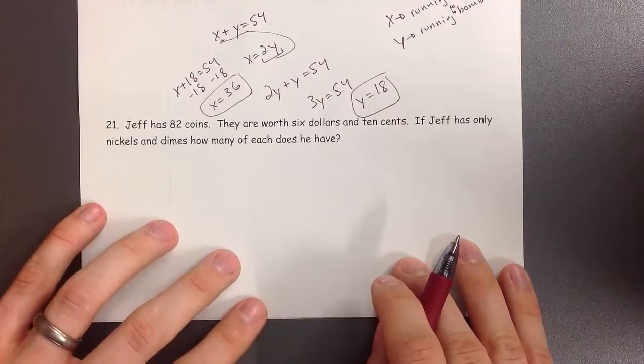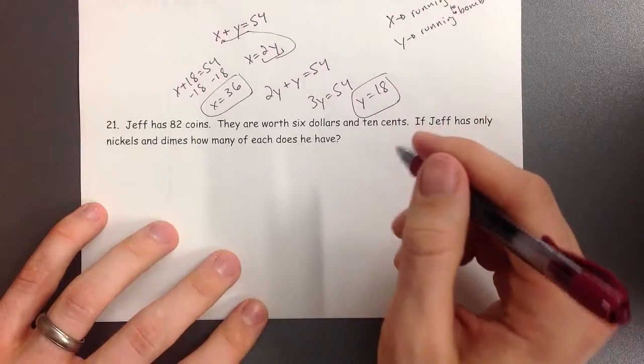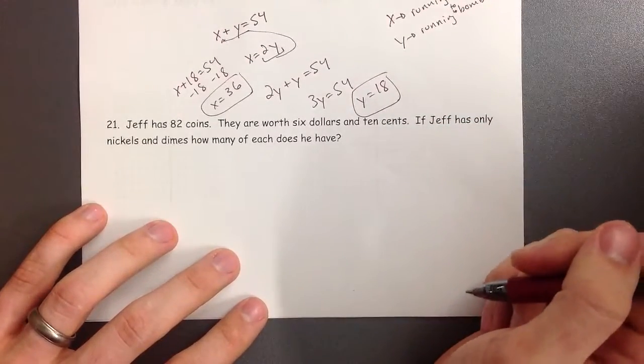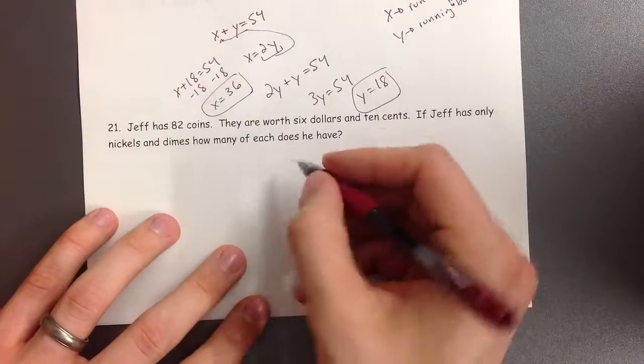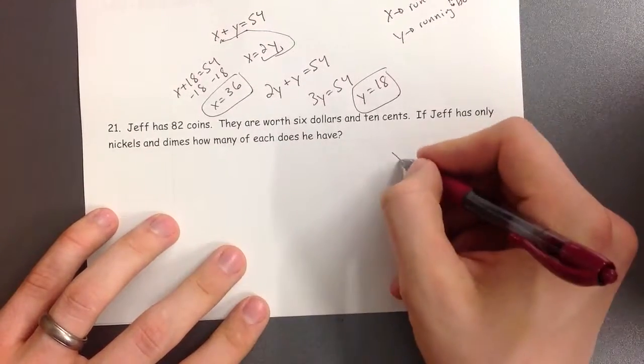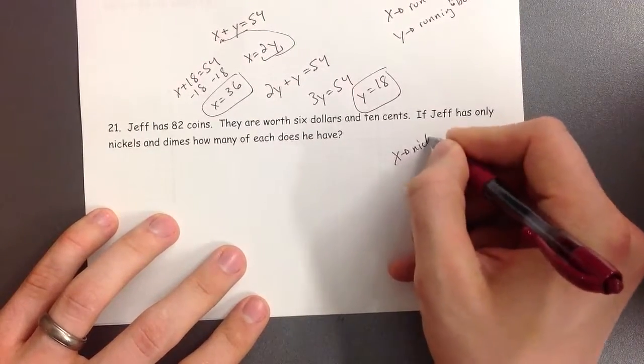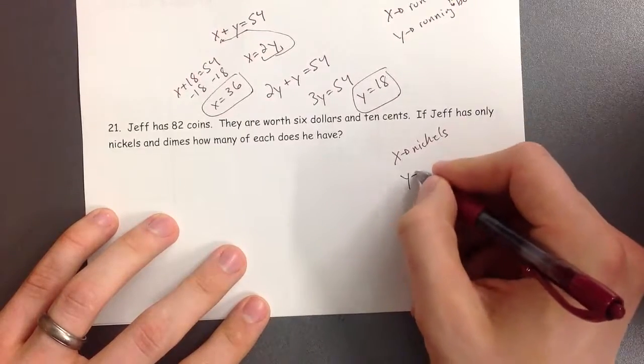21. Jeff has 82 coins. They're worth $6.10. If Jeff only has nickels and dimes, how many of each does he have? So I've got 82 total coins. I'll say X is my nickels. I'll say Y is my dimes.